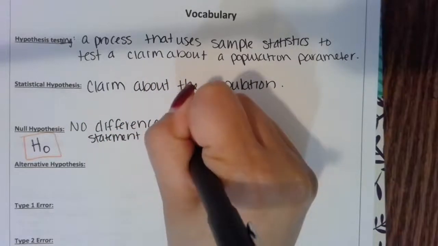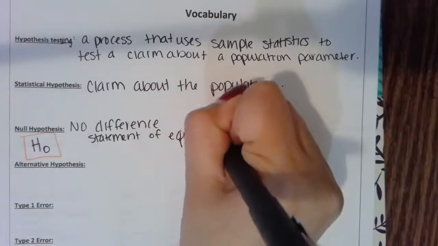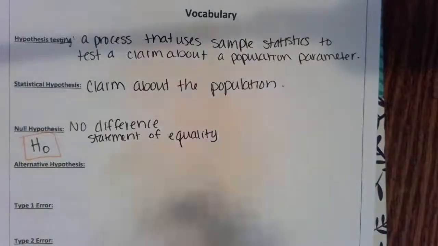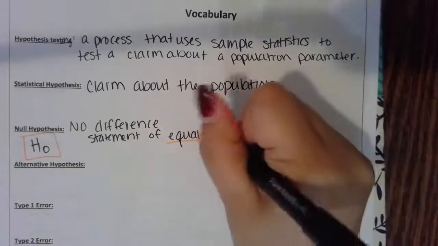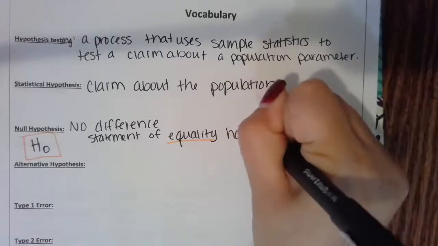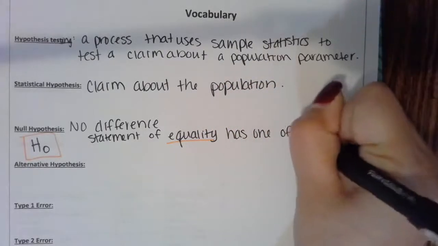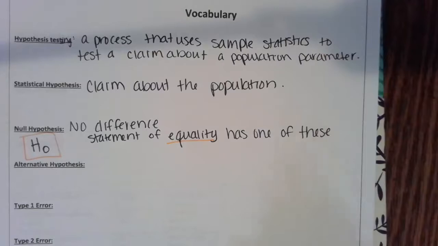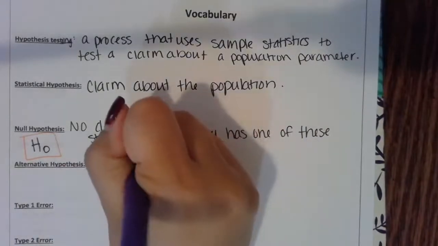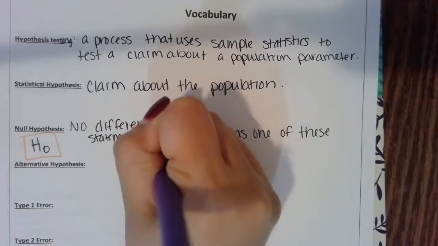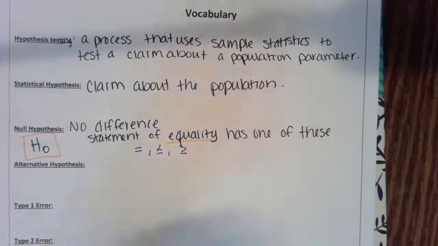It'll be a null hypothesis if and only if you see one of the following: an equal to, a less than or equal to, or a greater than or equal to. A null hypothesis is if in your claim you have some kind of equal in your inequality.